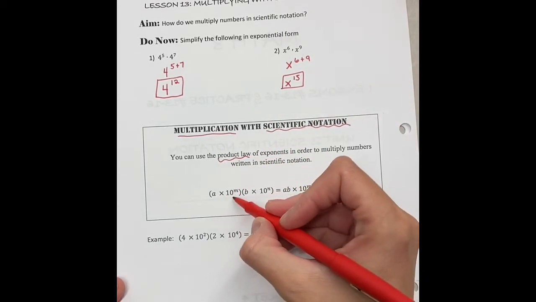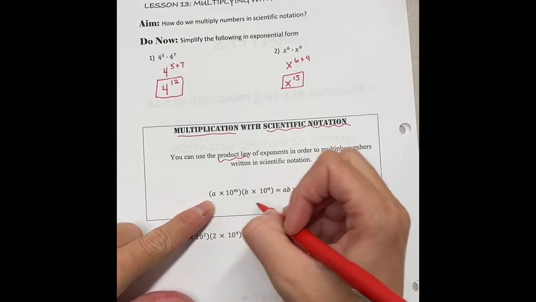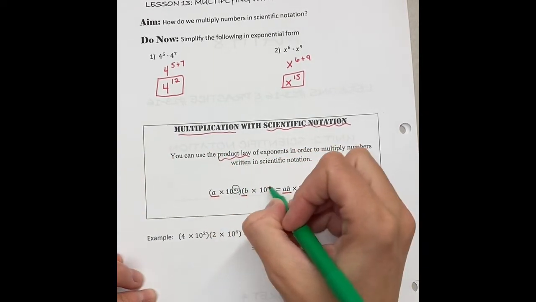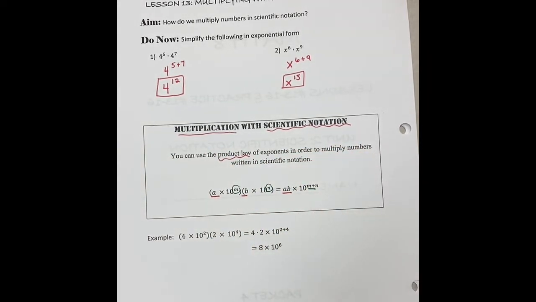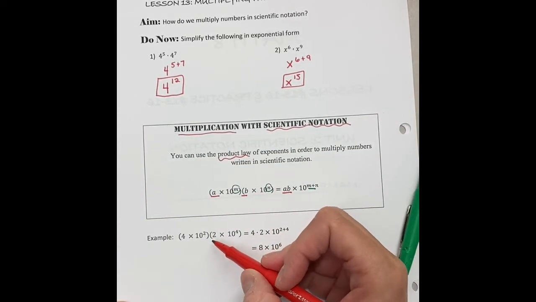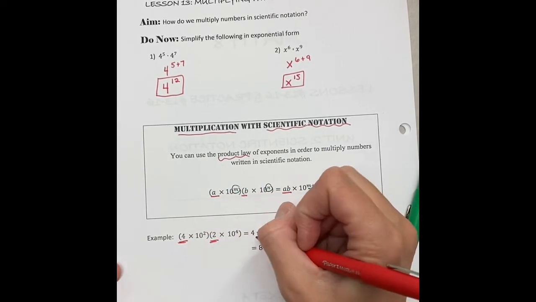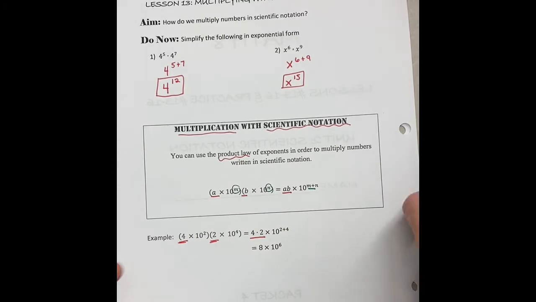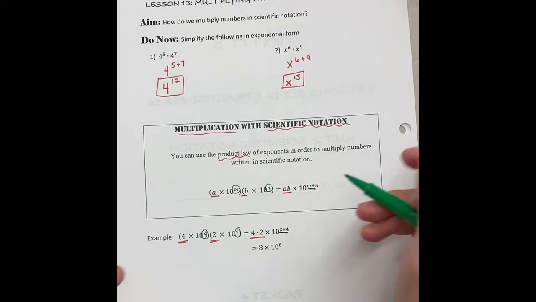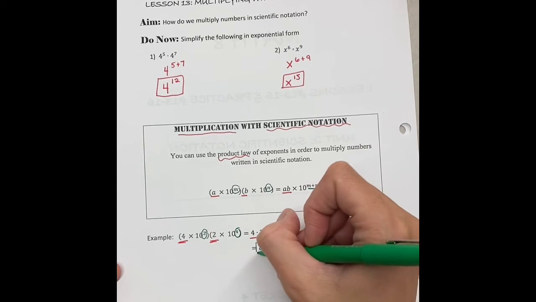So if I have a times 10 to the m power and b times 10 to the n power, what we're going to do is multiply a and b. And then since I am multiplying and I have powers, I'm going to add my exponents. So for example, here I have 4 times 10 to the second times 2 times 10 to the 4th. So I'm going to take my numbers in front, 4 and 2, and multiply them. Then I have times 10 to the, I need to take my powers, and since I'm multiplying, I'm going to add them. So 4 times 2 gives me 8, times 10 to the 2 plus 4 gives me 6.